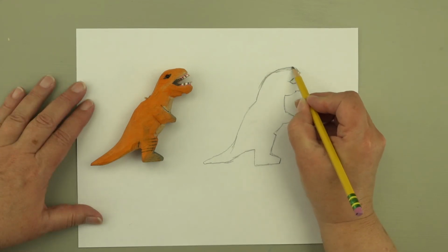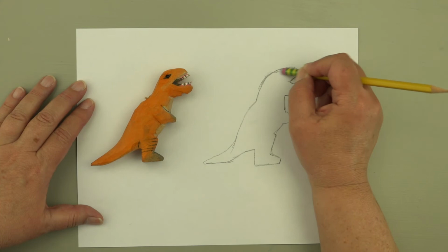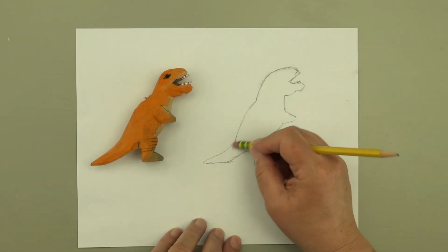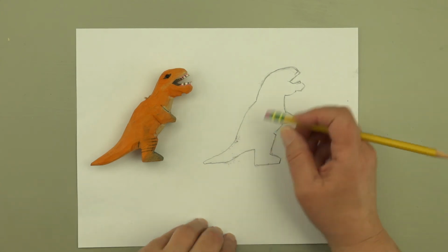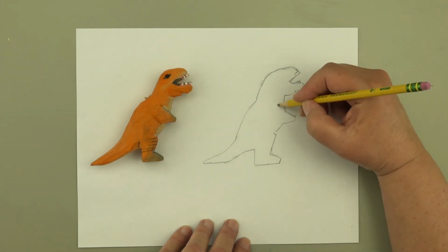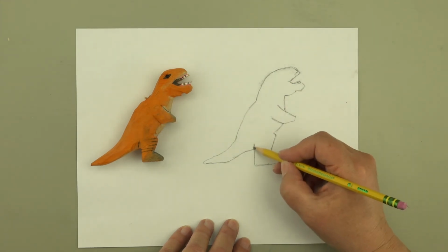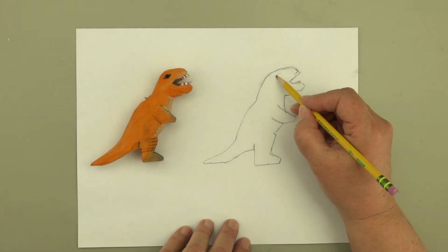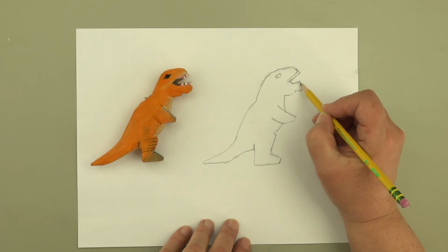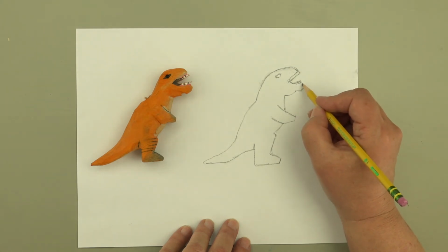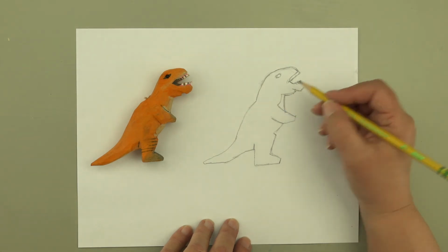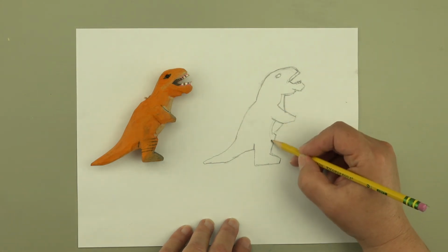You can erase unwanted lines if you like. You can also draw lines to show features within that outside edge. This dinosaur's arm can be more defined by lines, and an eye can be added. Even color changes can be described with lines.